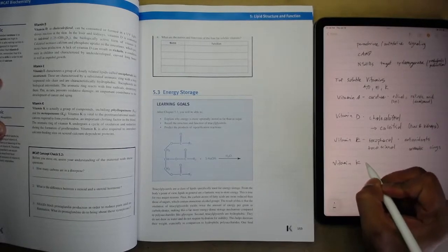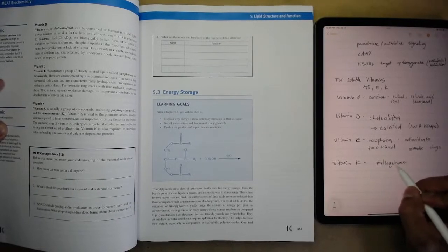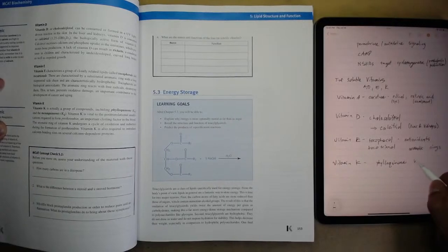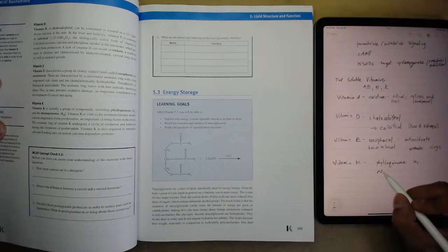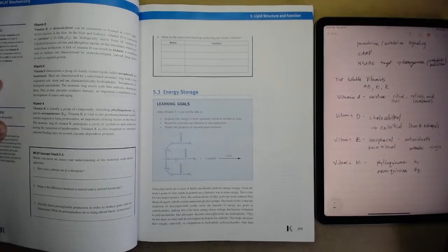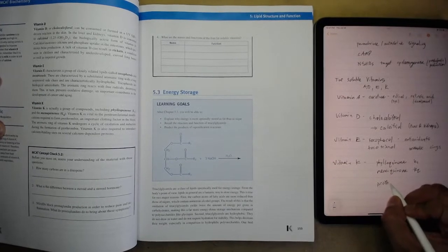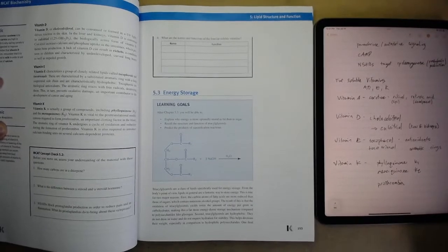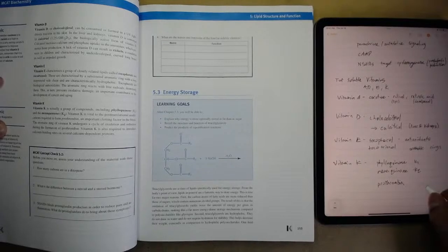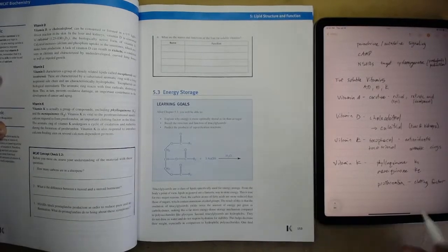Vitamin K, phylloquinone is K1, menaquinone is K2. There's a whole bunch of them. Prothrombin, clotting factor. Also aromatic ring.